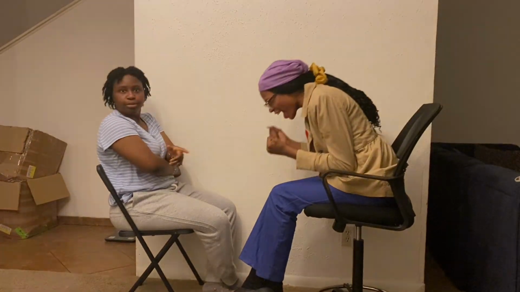The next joint movement is dorsiflexion. And flexion. The next joint movement is dorsiflexion. Where is it?